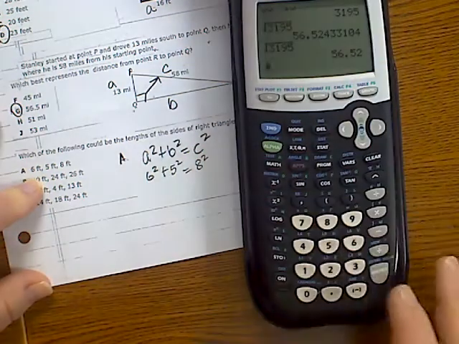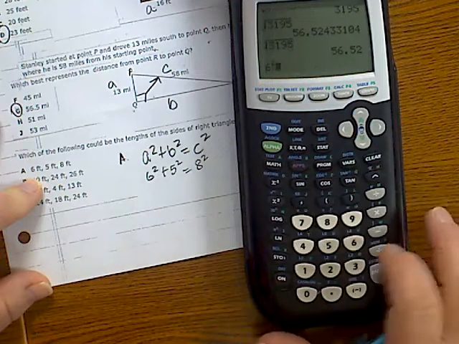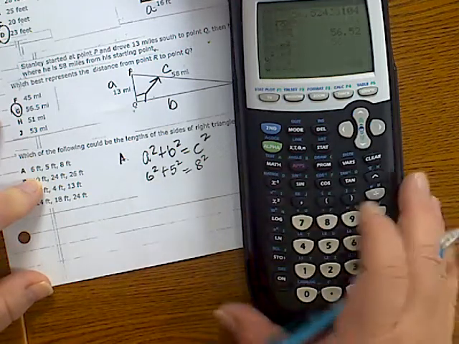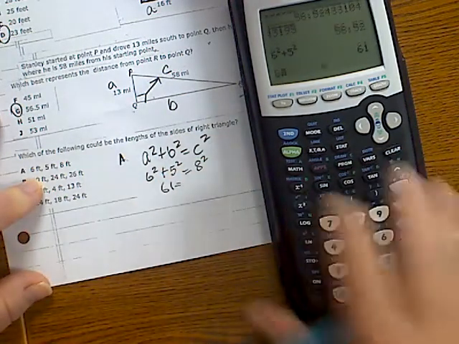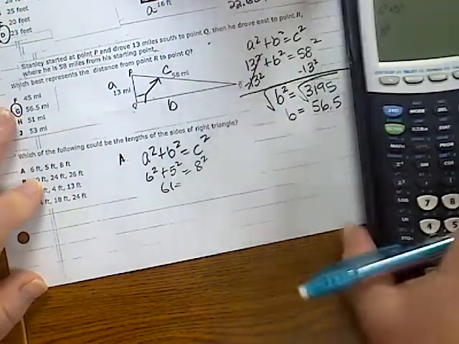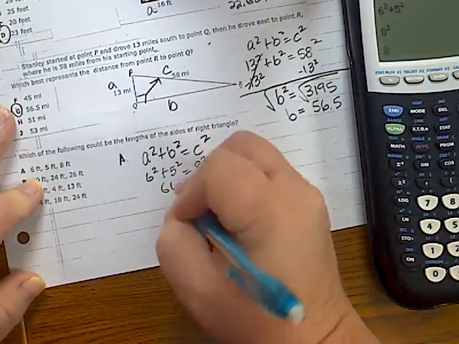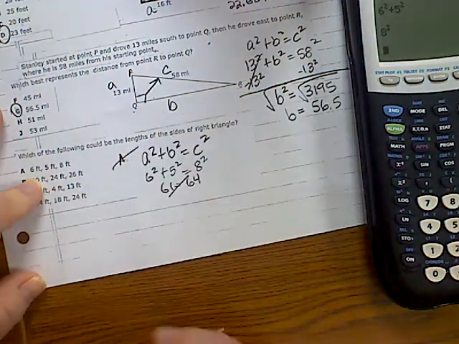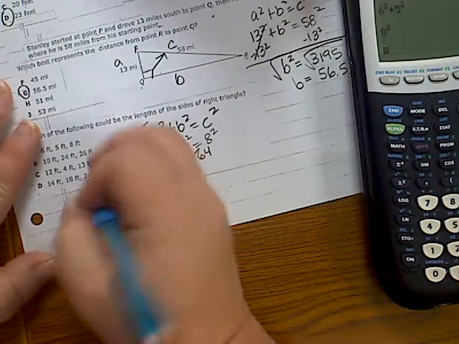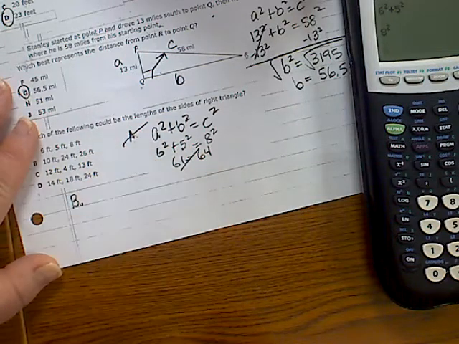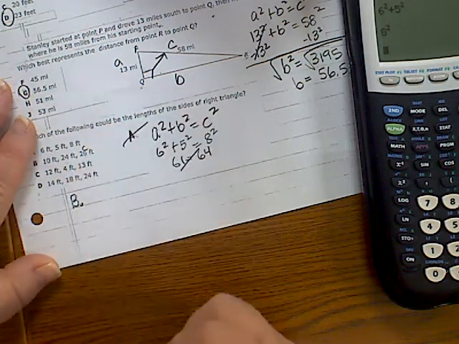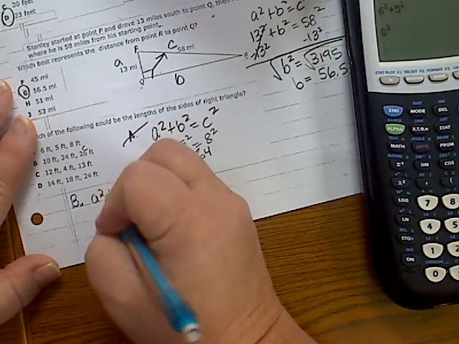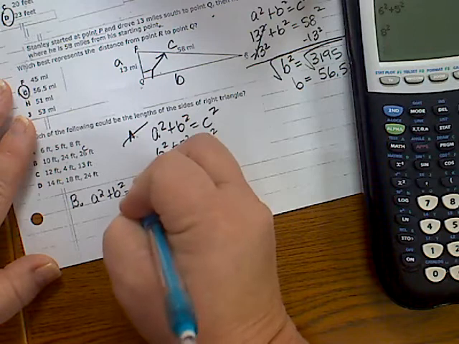And if I put that in my calculator, 6 squared plus 5 squared, what do I get? 61. What is 8 squared in my calculator? 64. So do they equal? No. So therefore it can't be A. Okay? Let's try B. And I would just go through it and work them all out. Now the longest side is 26, so that has to be my C. So A squared plus B squared equals C squared.